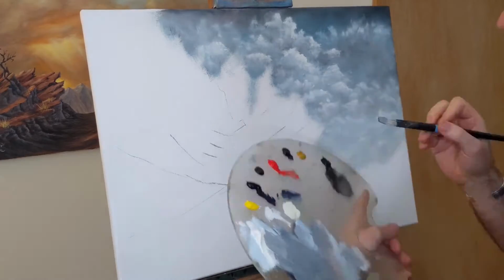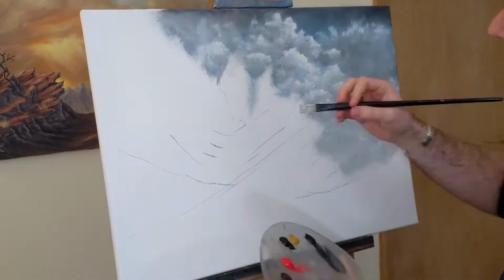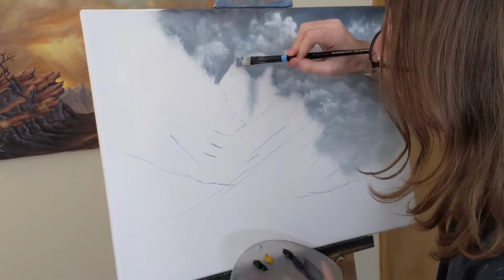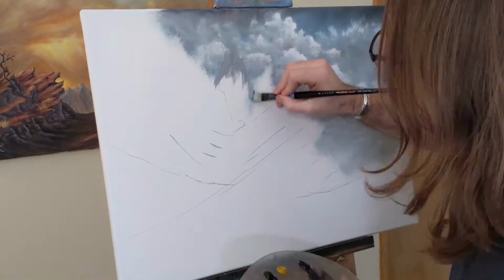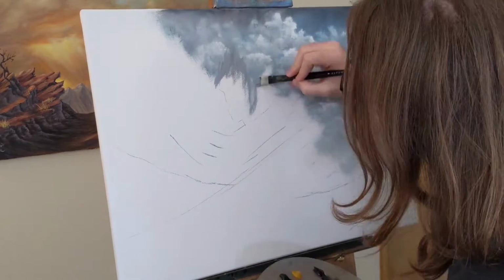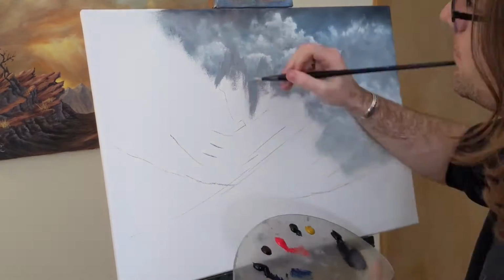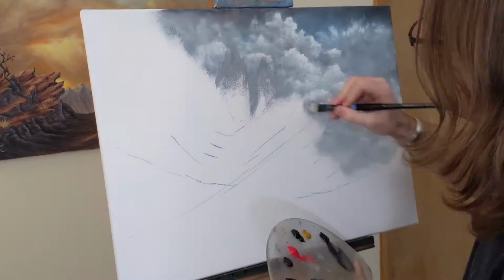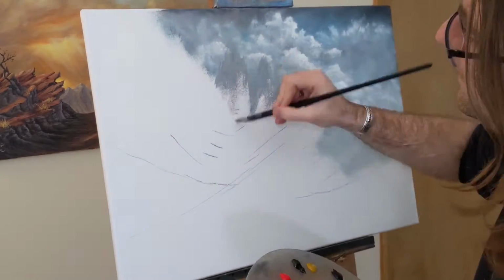And here I am getting started on this kind of back mountain. These were actually some really fun mountains to paint. These mountains have really kind of unique spiky features to them, and because it's such a kind of a cloudy painting, I was able to really play with the atmosphere in these back ones.